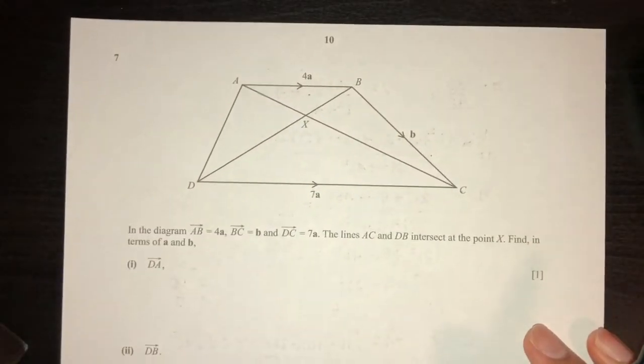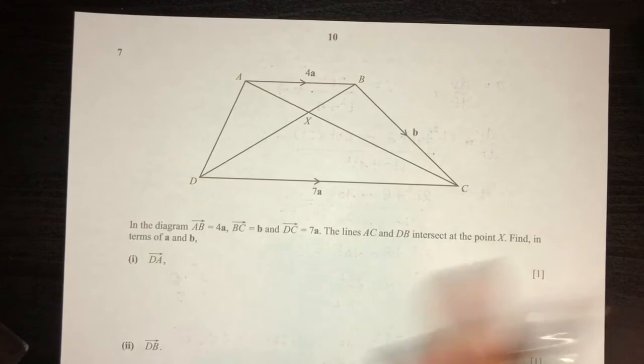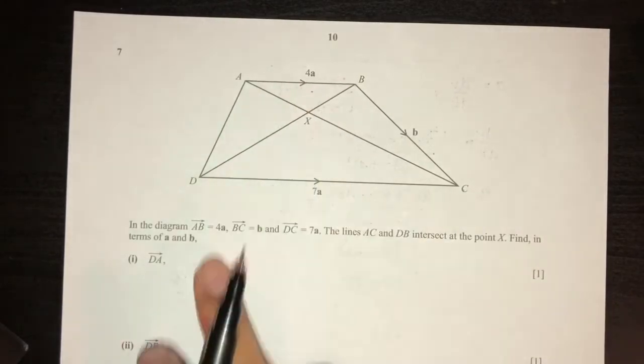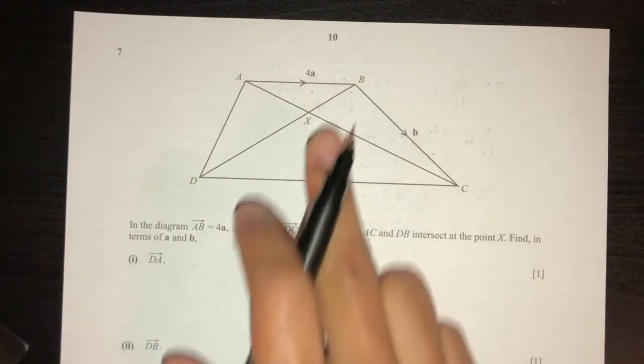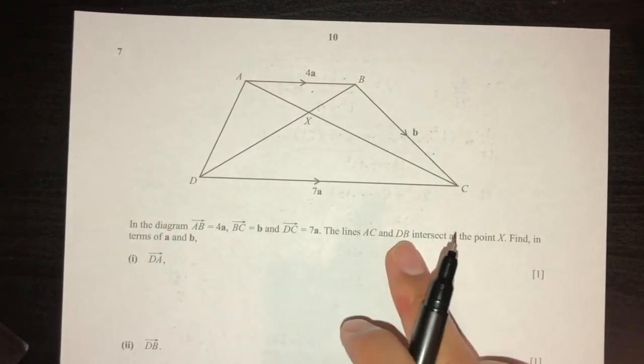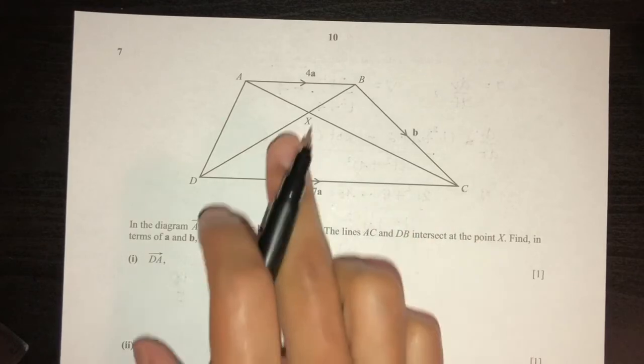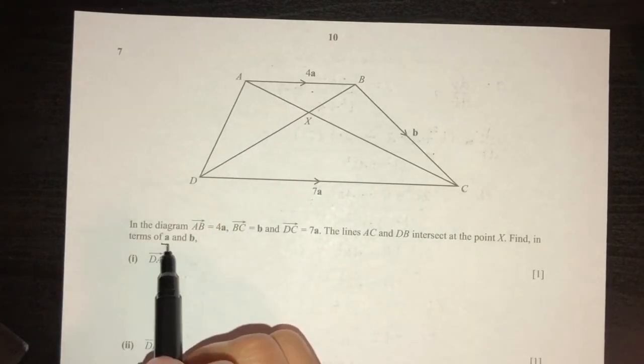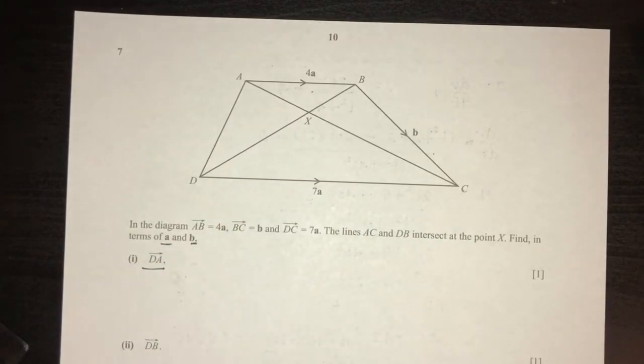Now let's move on to question number 7. So we have this diagram. We have AB given to you by 4a, BC is given to you by b, and DC as 7a. Now, the lines AC and BD intersect at the point X. Find in terms of a and b. First one, find DA. So how would you find DA?